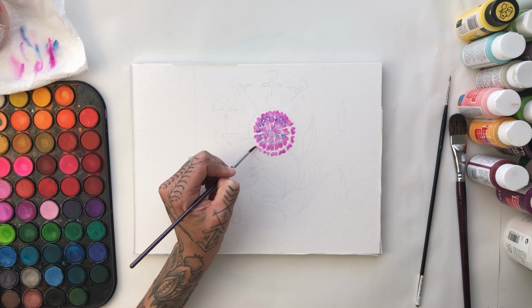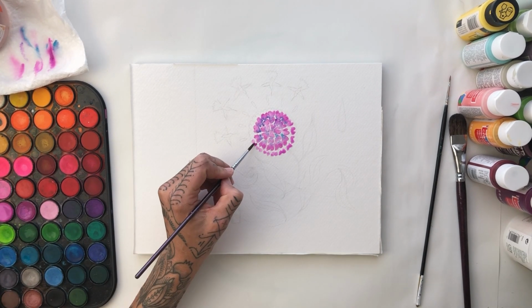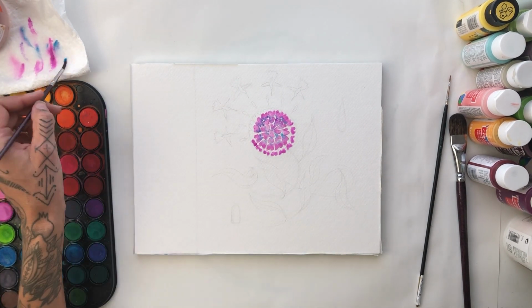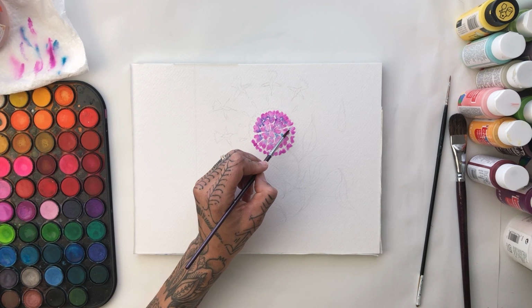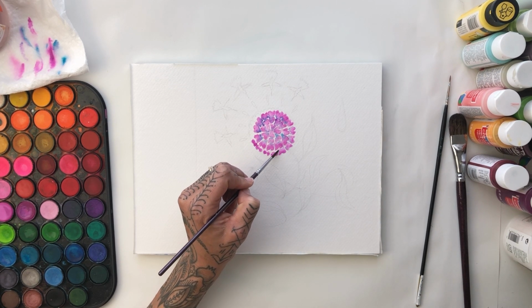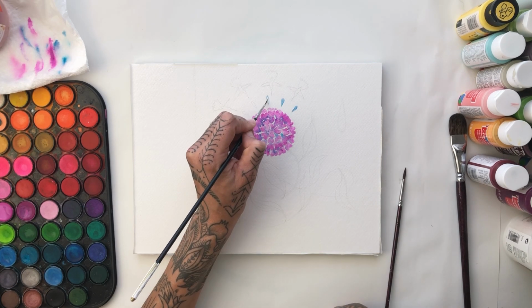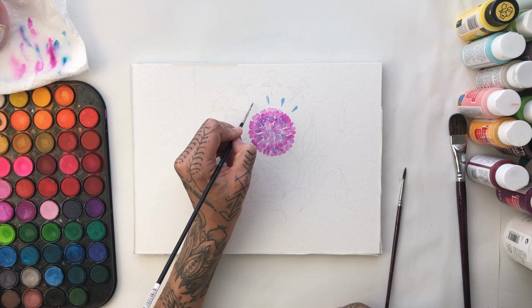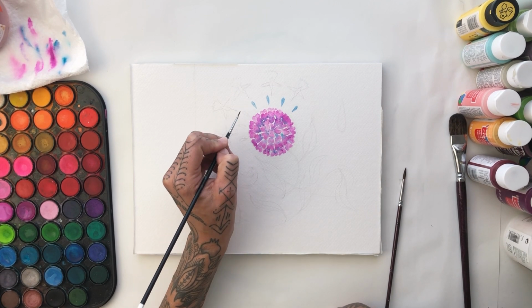So I'm loving this spiral unfurling of all these little petals. It looks really beautiful, and that spiral underneath gave a really good structure for the flower. So now I have these little elixir or nectar droplets that are attracting my hummingbirds, and I paint those in.